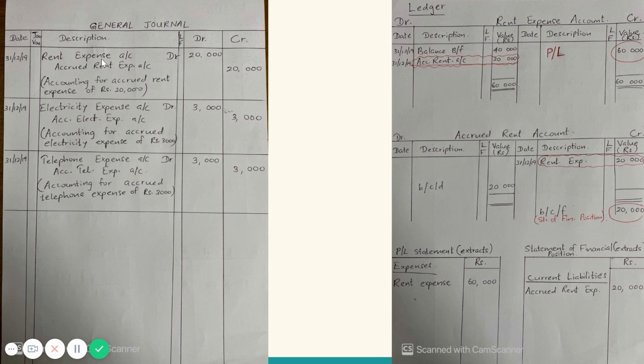So here, according to the example given in your textbook, with regard to the rent expense, accrued rent expense, in the general journal, this is how we are going to show the journal entries. So 31st December 2019, the rent expense account will be debited by 20,000 because that is the amount which is accrued, and accrued rent expense account, that is the new account that we are going to open up. Accrued rent expense account will be credited 20,000.